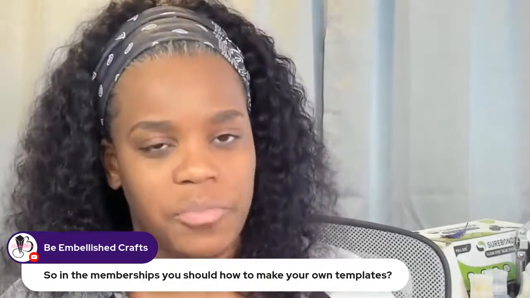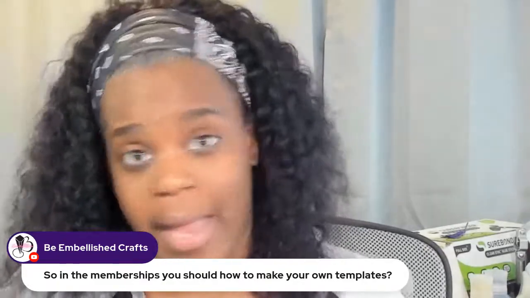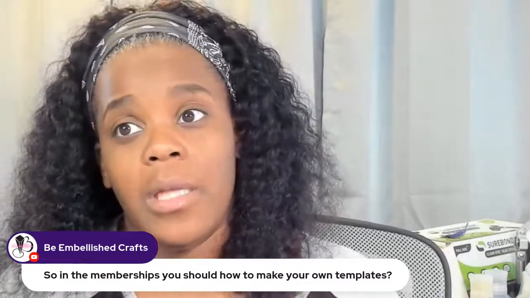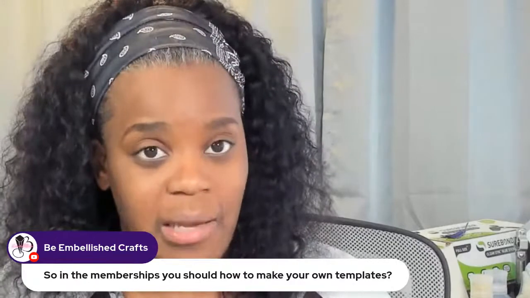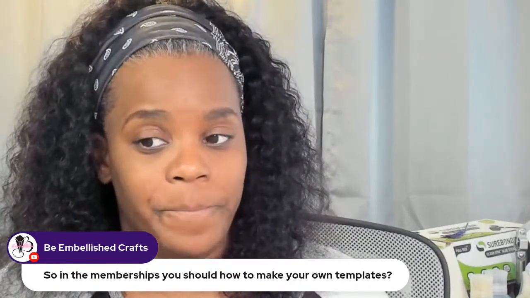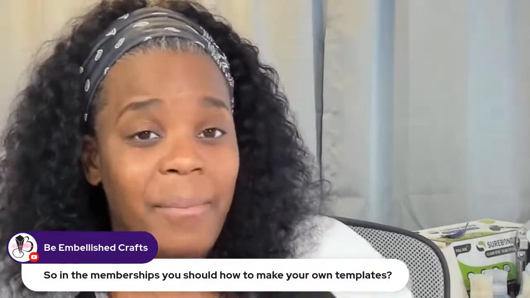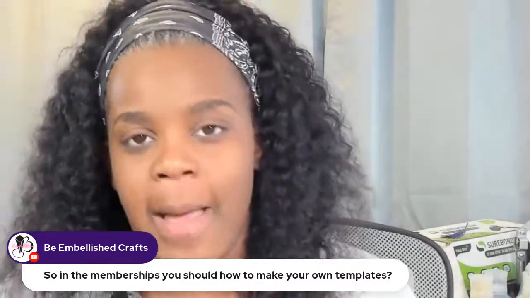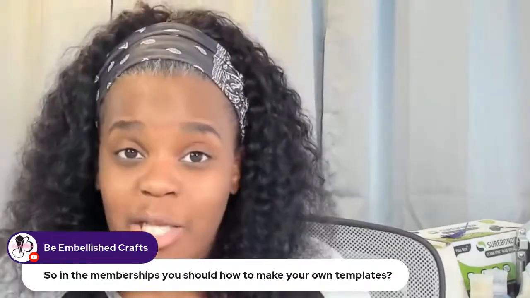So in my sublimation boot camp, my sublimation seminar, I showed how I create my templates. Technically, you learn about tracing, you learn about offsets in the academy. So it may not be specific for templates, but when I'm talking about tracing and stuff, that's all I do to create it.